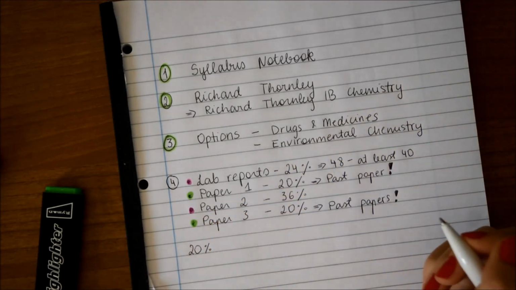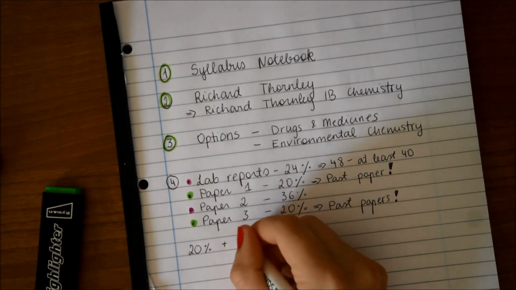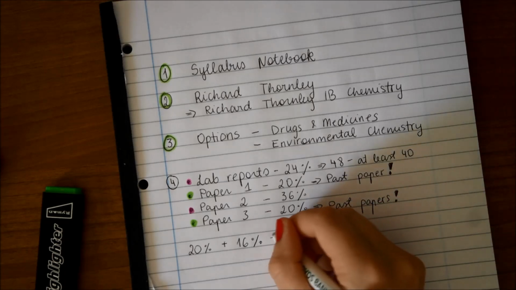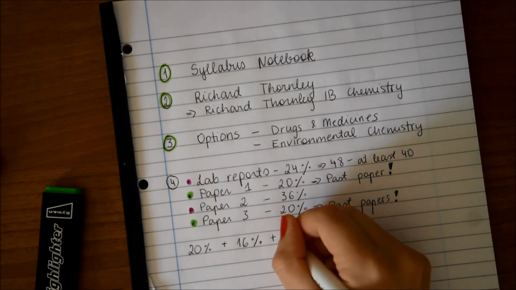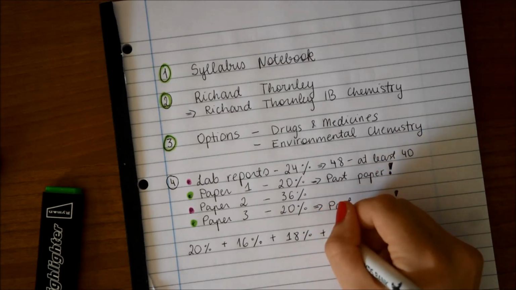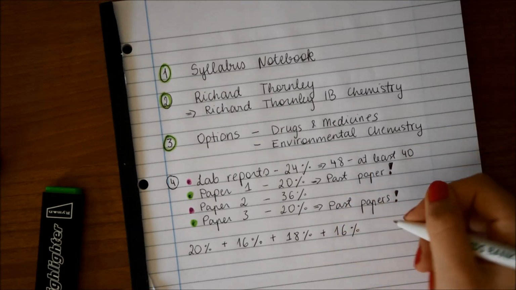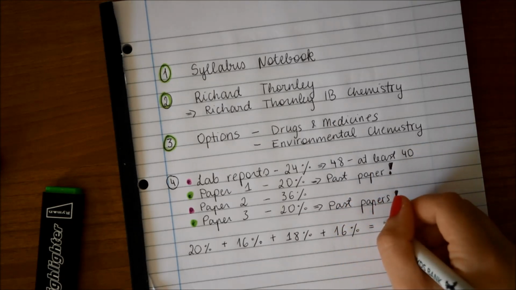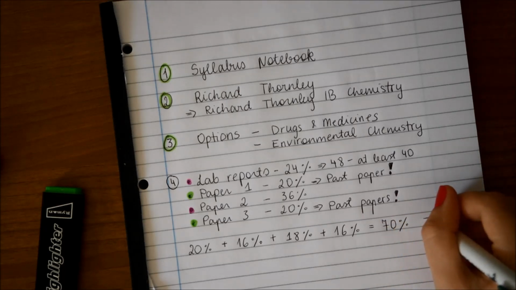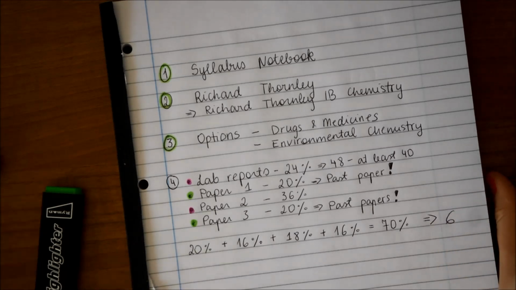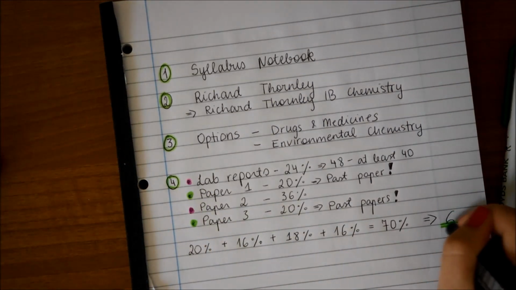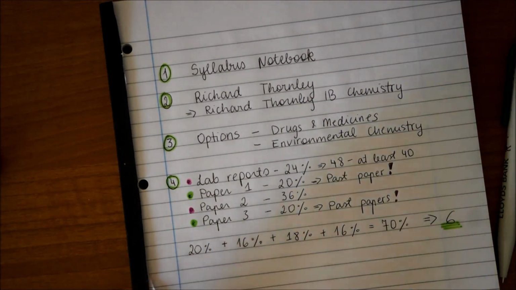So my plan was to get at least 20% for the labs, to get a fairly good grade, so 60% from paper 1. Then even if I only got half from paper 2, so 50% there, and then I did a fairly good paper 3, which would be 60%, that would already make up 70%, which is equivalent to grade 6, which is really good. So you can see that even without getting a really good score on paper 2, you can still get a really high grade.